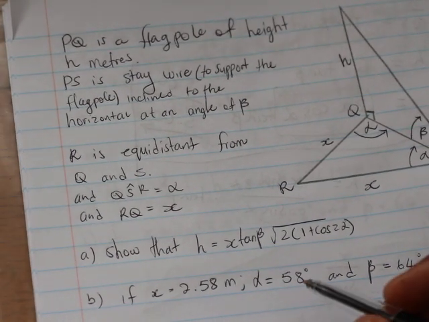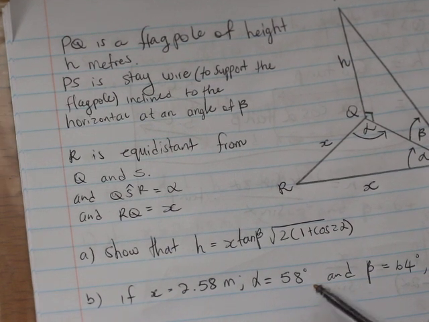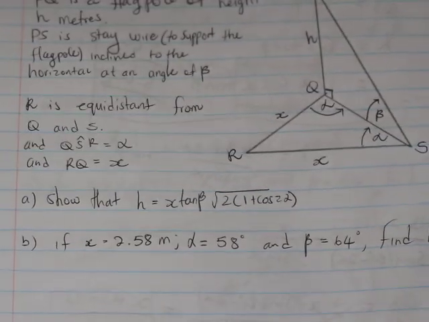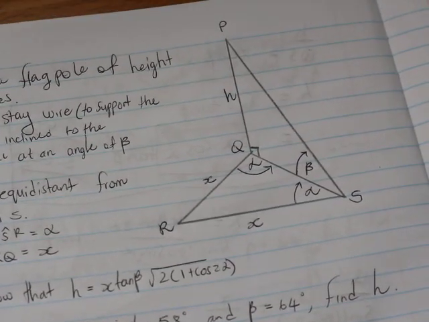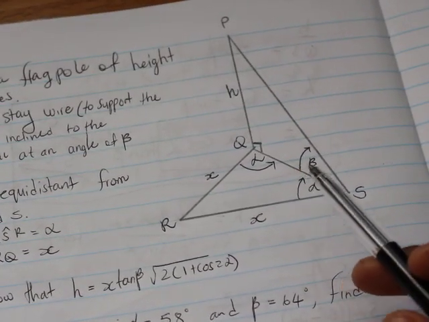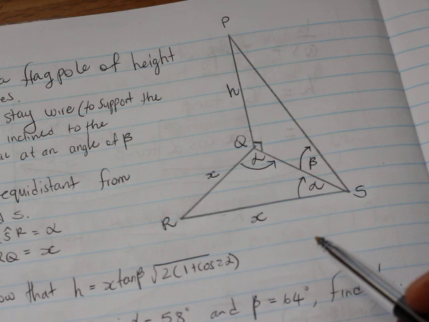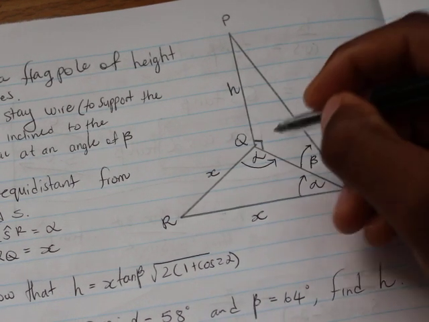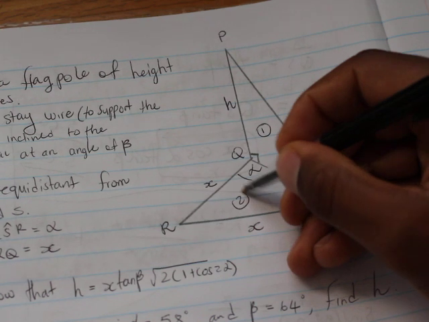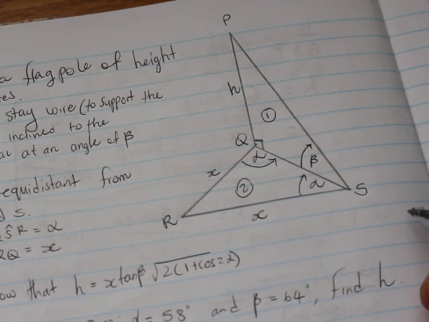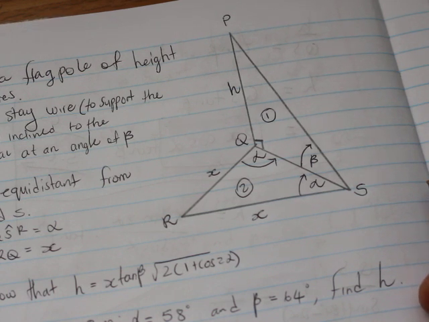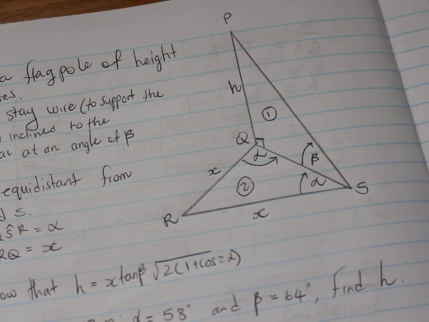So we're going to say fine, let's start off by identifying the link. The link here is QS, which is the side common to both triangles we're looking at. This is triangle 1, and we'll call this triangle 2. The two triangles are linked by a common side, QS. So we operate in one triangle with the aim of finding the length of QS, and then we take the very same length of QS and use it in the other triangle. That's why we call it the link.